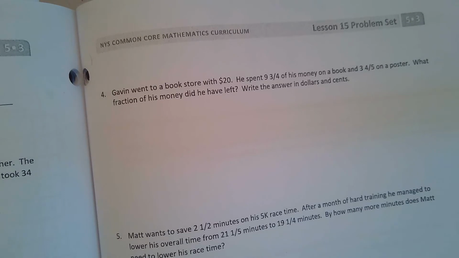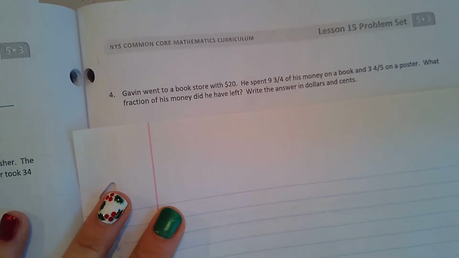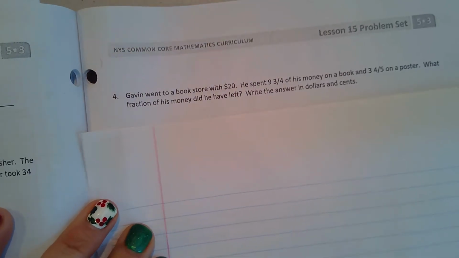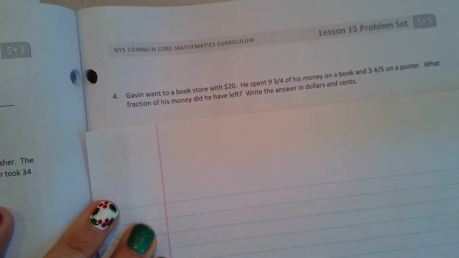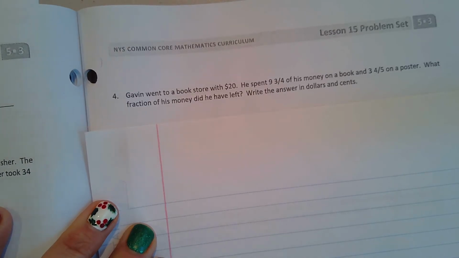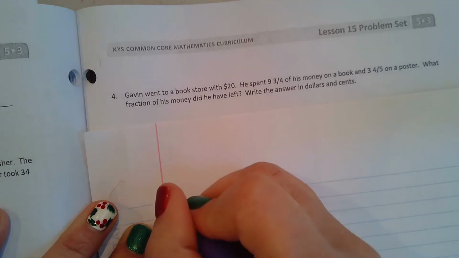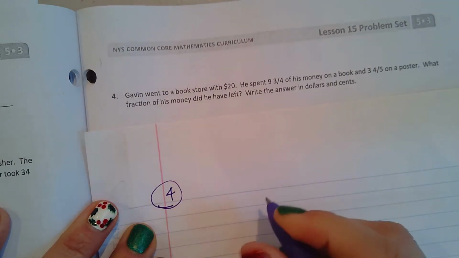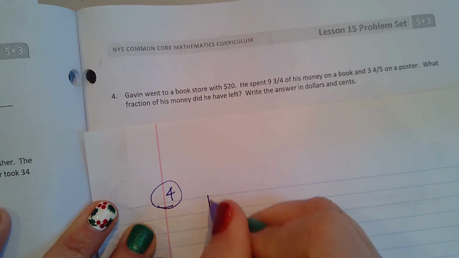So here we go. So what do you know? You know how much money he went to the store with. You know he spent 2 separate fractions of his money, and we want to know how much money he has left. But you have to take that amount, that fraction, and convert it back into dollars and cents. So how are you going to do that? So what does that problem even look like?